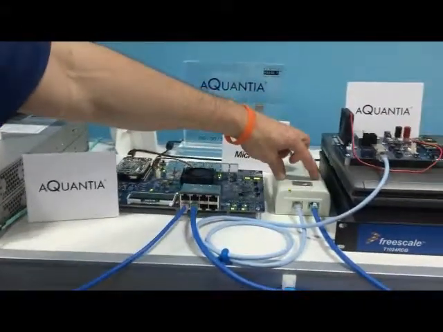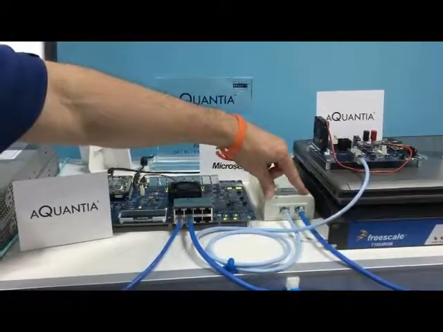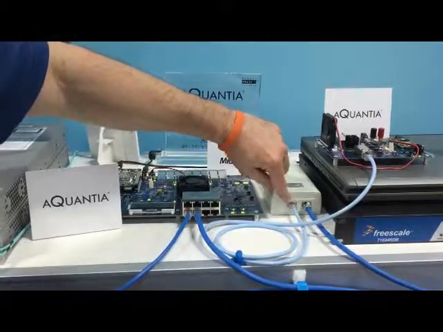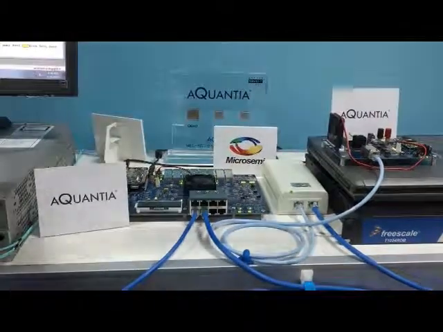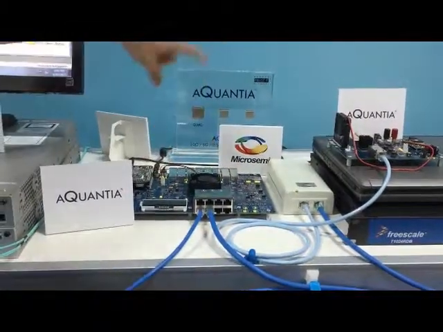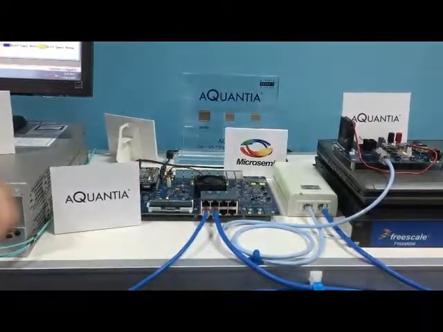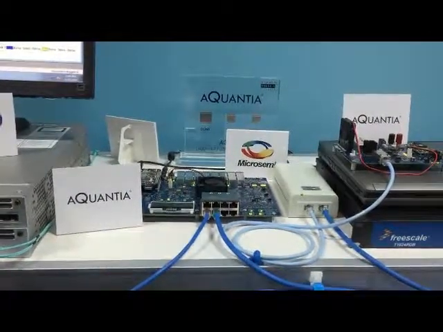Here is a product by Microsemi, which is a Power over Ethernet product, which provides 2.5 gigabit, being able to drive power over the Ethernet. Another Quanta test board here, and here's a representation of the quad port, dual port, and single port 10GBASE-T PHYs that are multi-gigabit capable.